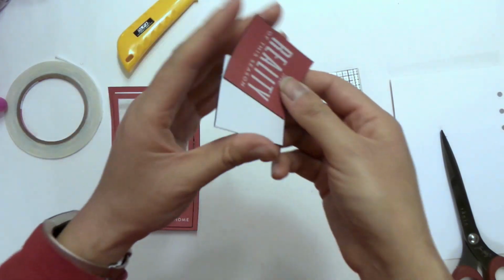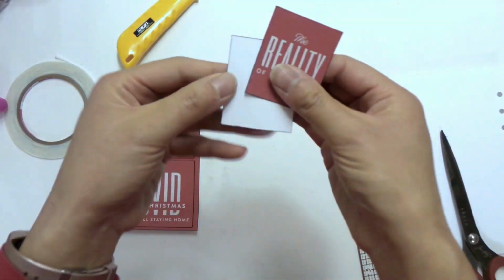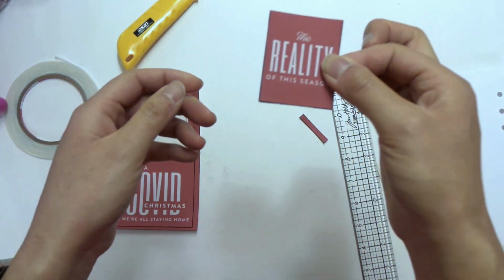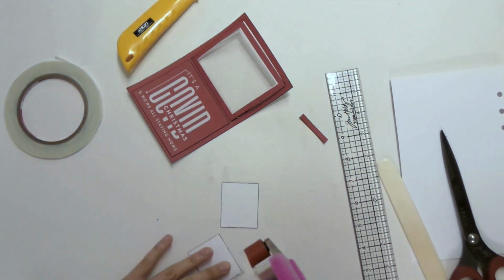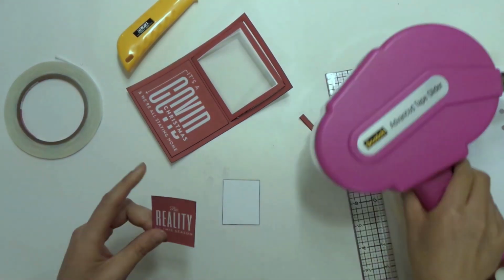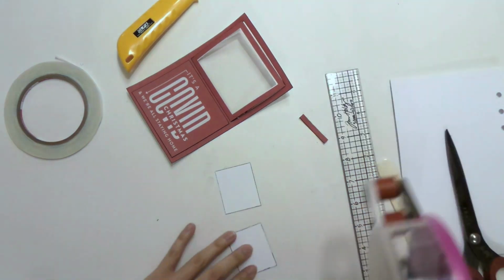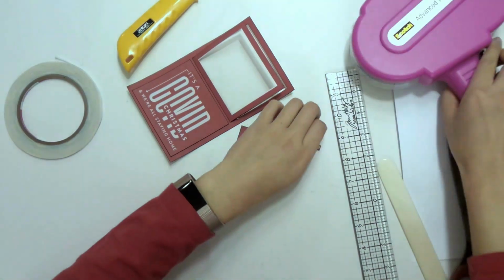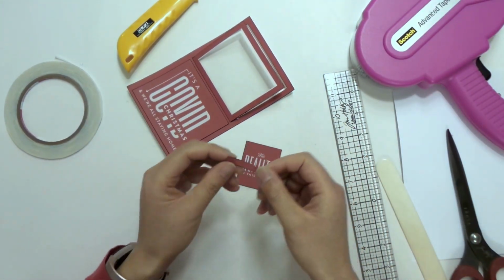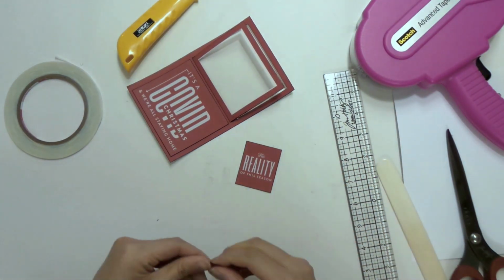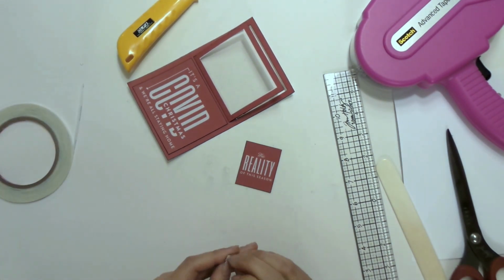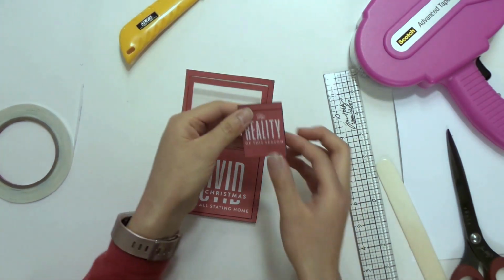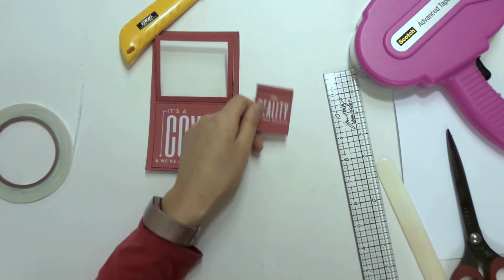So next, the top of the newspaper, we're going to take all 3 of these shapes and layer them on top of each other, just gluing them down. And we'll take that top piece and layer it on as well. Next, what we'll do is punch a hole in the center here.